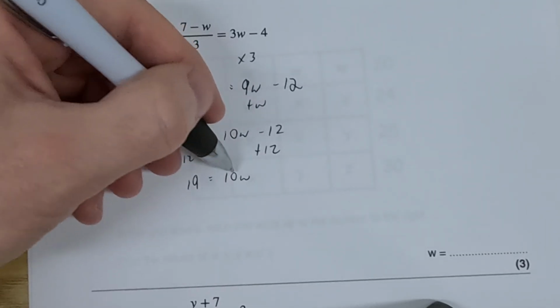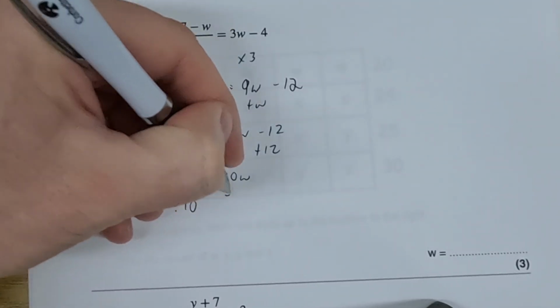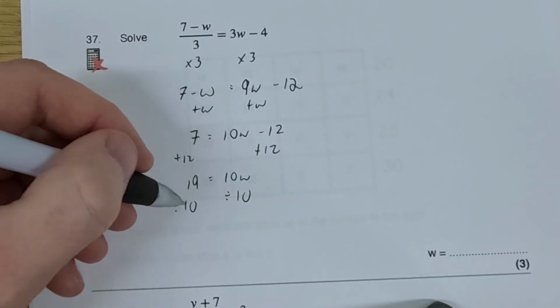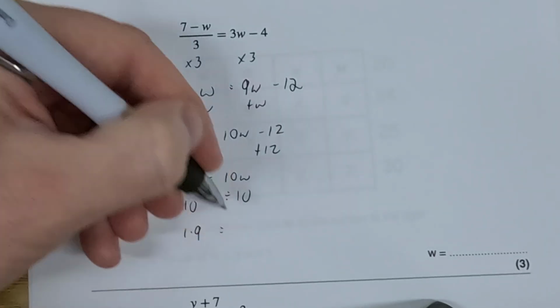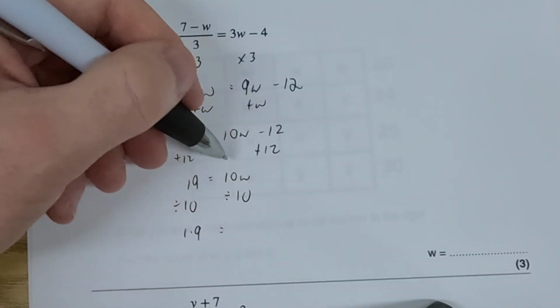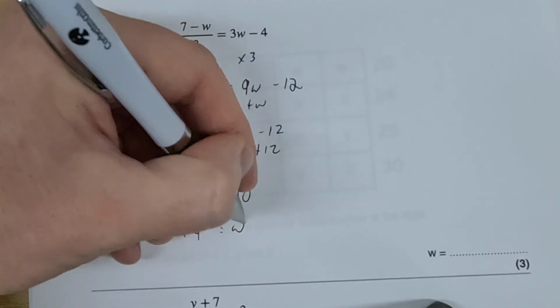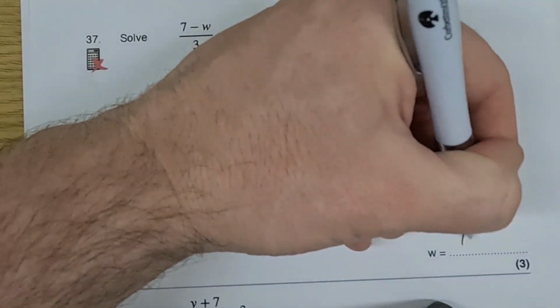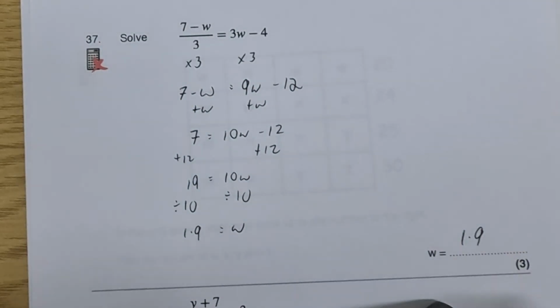Now let's get rid of this times by 10. So let's divide by 10 and divide by 10. 19 divided by 10 is 1.9. And 10w divided by 10, well, we divided by 10 to get rid of the times by 10, so we're just going to be left with w. So we've got the w, it's 1.9. And that's it, w equals 1.9.